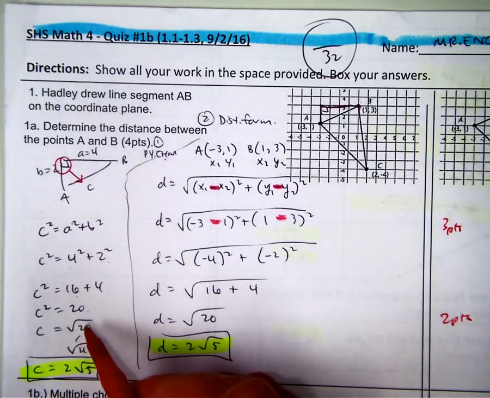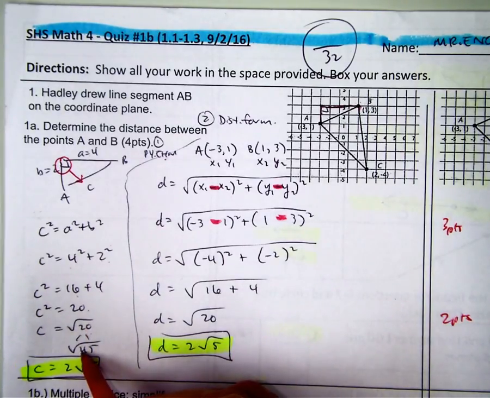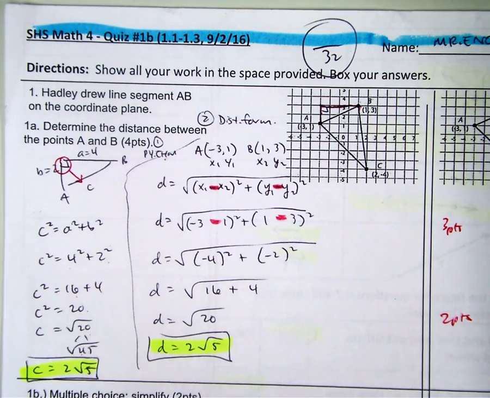Take the square root of 20. Your factors are 4 and 5. 4 is broken down to 2 and 2. That's a pair, so they come out. 2 radical 5 is your answer.